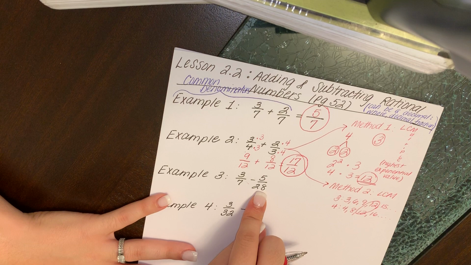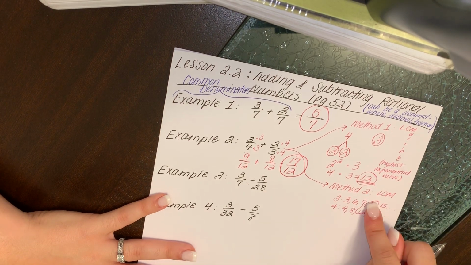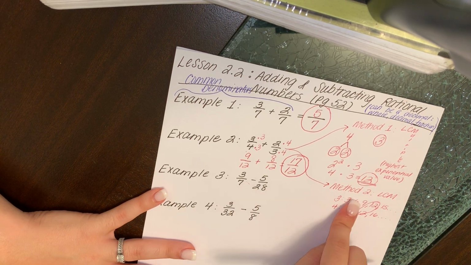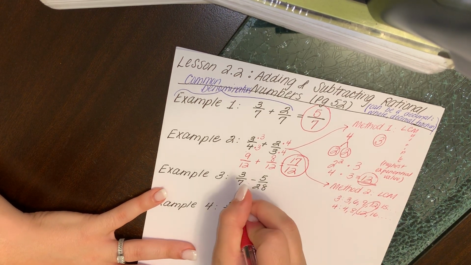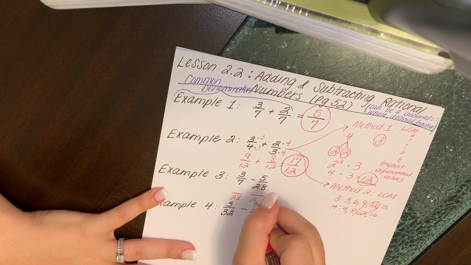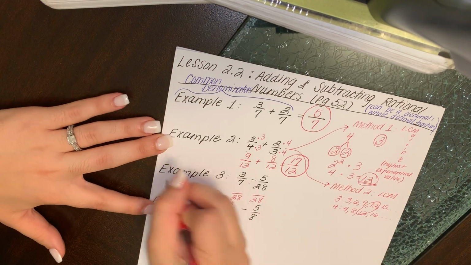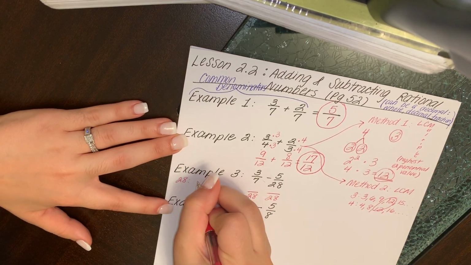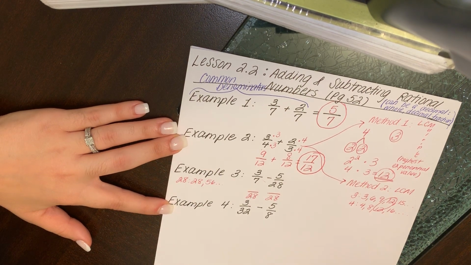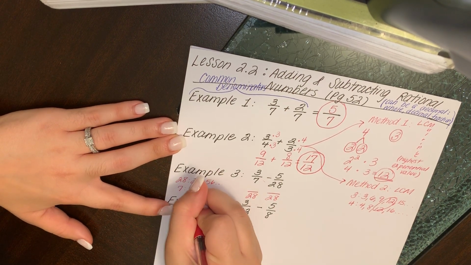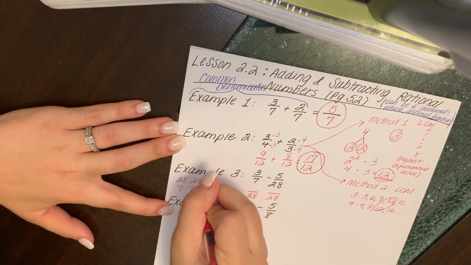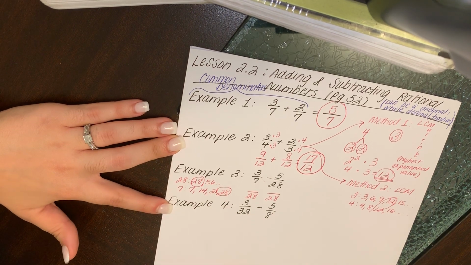Now for example 3, I'm going to go by a bit faster. You can use method 1 or method 2. Just for time's sake, I am going to use method 2, okay? And the least common multiple for these, I already know, is 28. And that's because 28 times 1 is 28, 28 times 2 is 56. Those are pretty big numbers. And for 7, I have 7, 14, 21, 28. So right there, I already know that is my least common multiple.